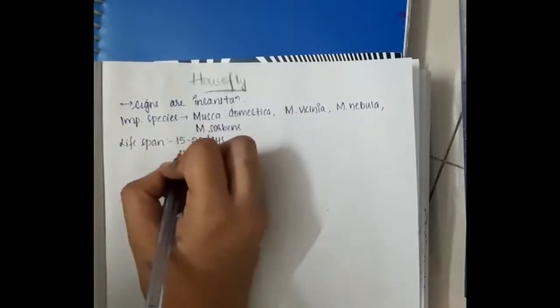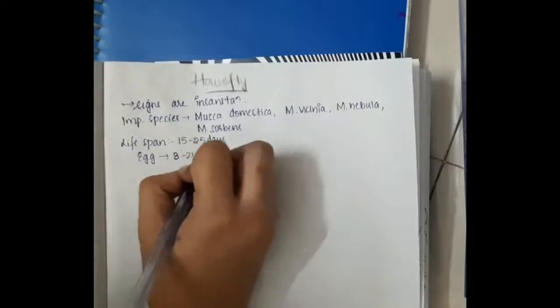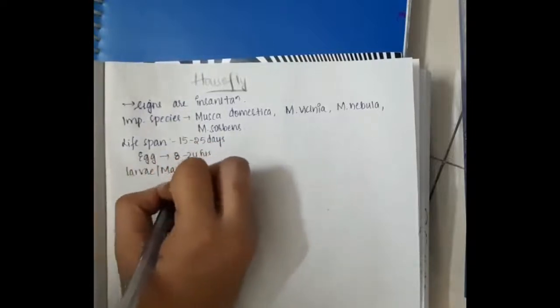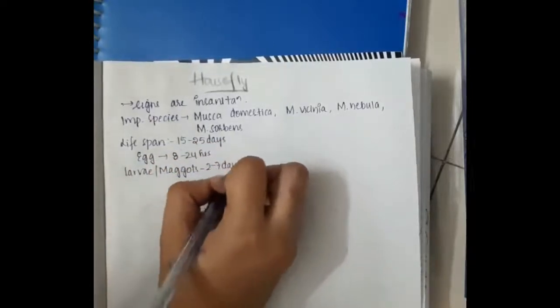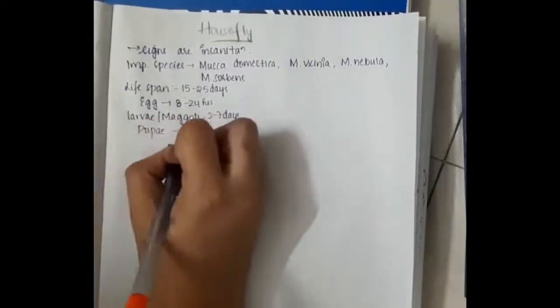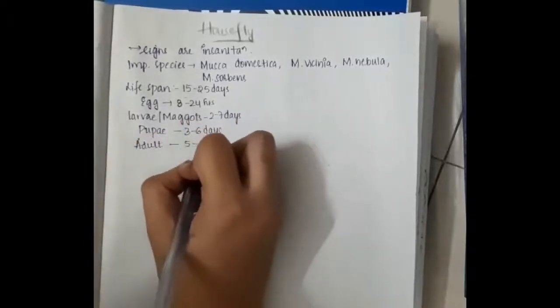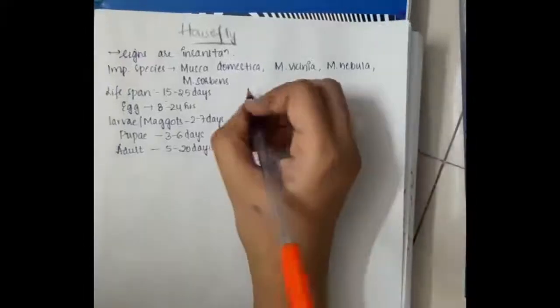The lifespan of the housefly is 15 to 25 days. The eggs live for 8 to 24 hours. Larvae or maggots live for 2 to 7 days. Pupae live for 3 to 6 days. An adult housefly lives for 5 to 20 days.